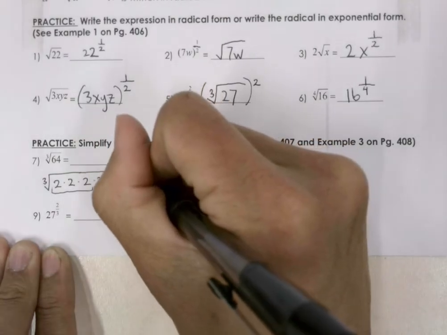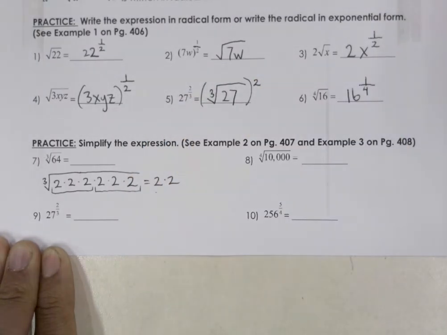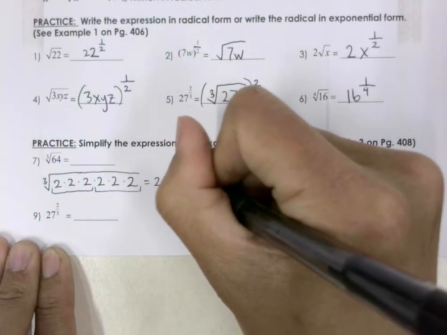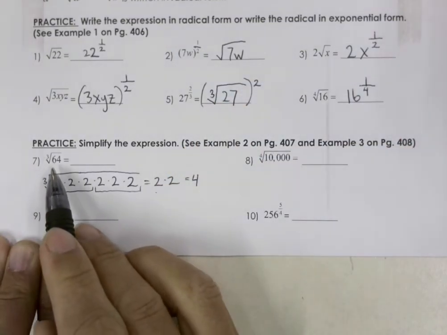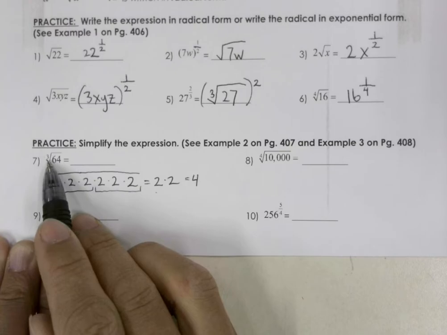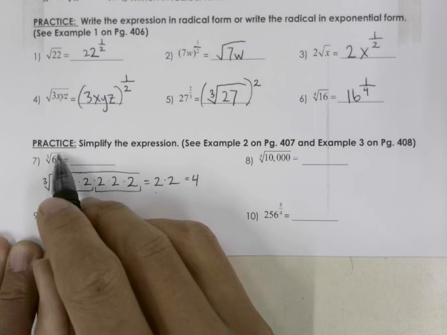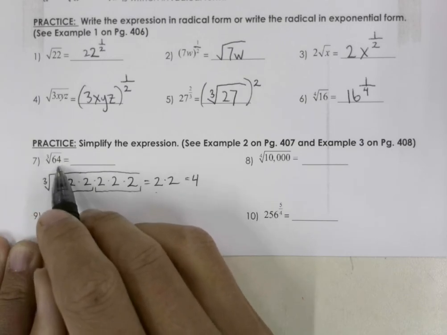So what this is going to equal is 2 times 2, which is 4. The cube root of 64 is equal to 4.